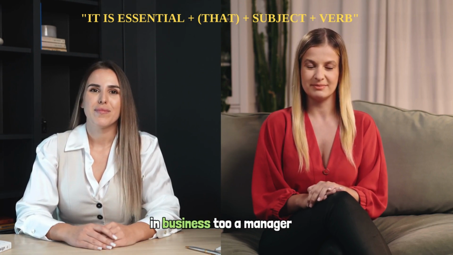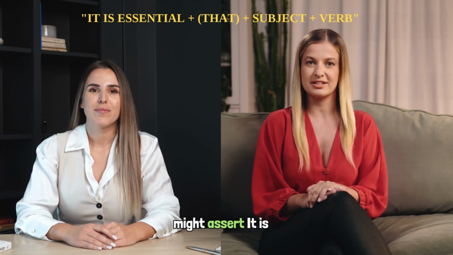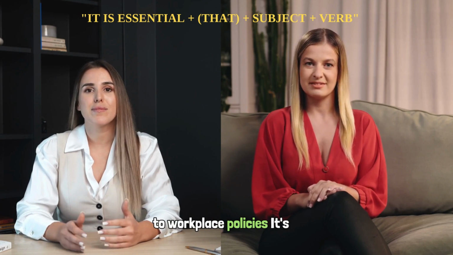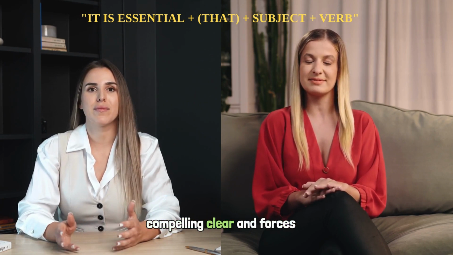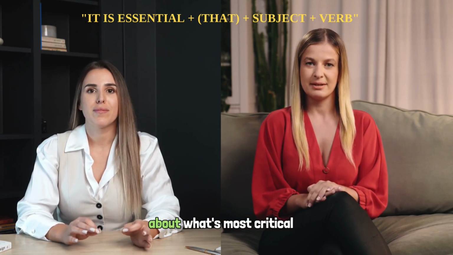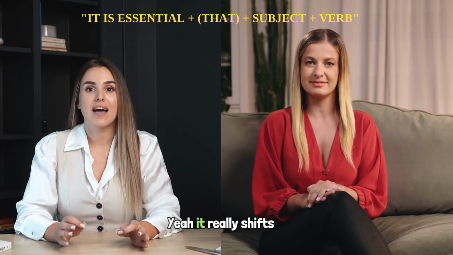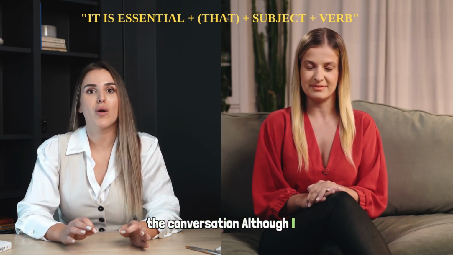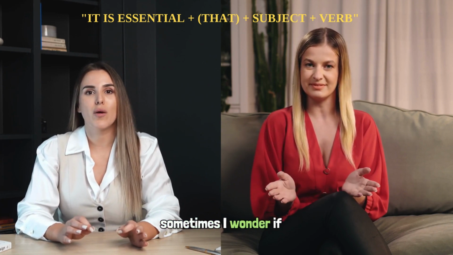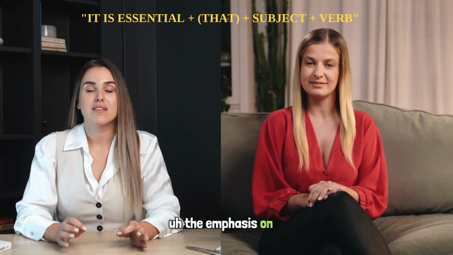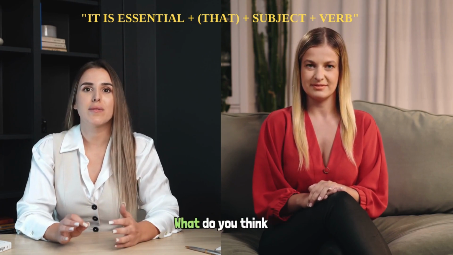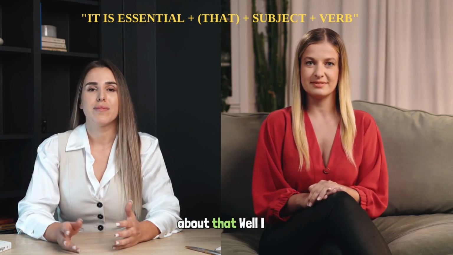And in business too. A manager might assert, it is essential that employees adhere to workplace policies. It's compelling, clear, and forces you to think about what's most critical. Yeah, it really shifts the conversation. Although I do want to challenge one point here. Sometimes I wonder if the emphasis on essential might come off as a bit too rigid. What do you think about that?